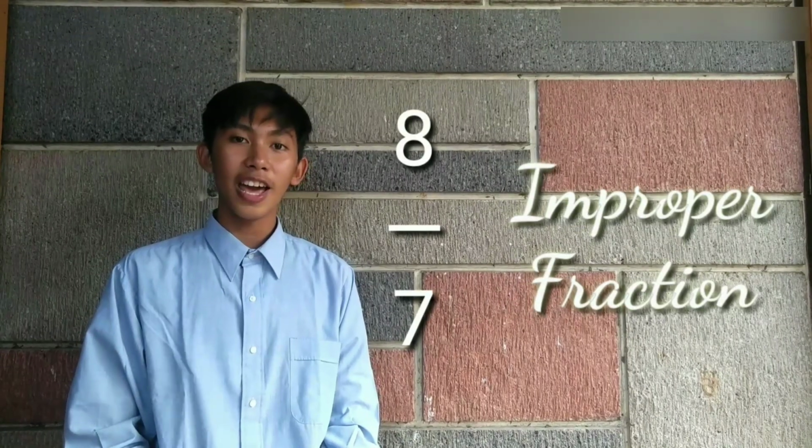On the other hand, an improper fraction is one where the numerator is greater than the denominator. For example, 8/7 is an improper fraction.